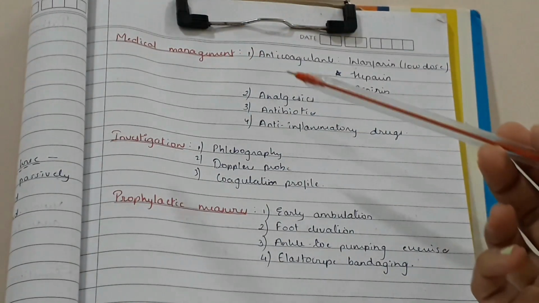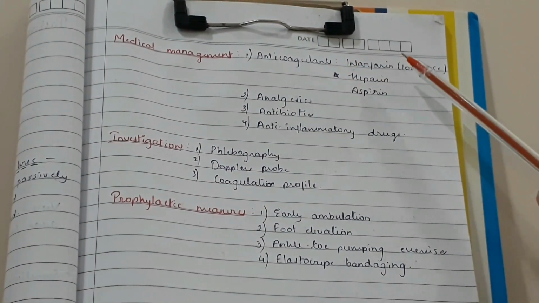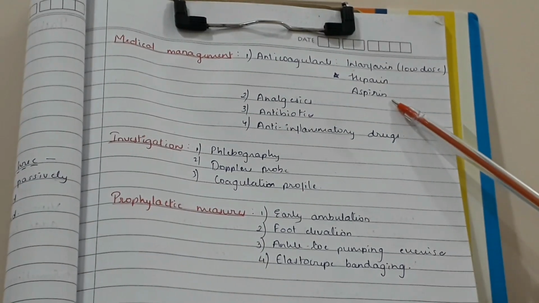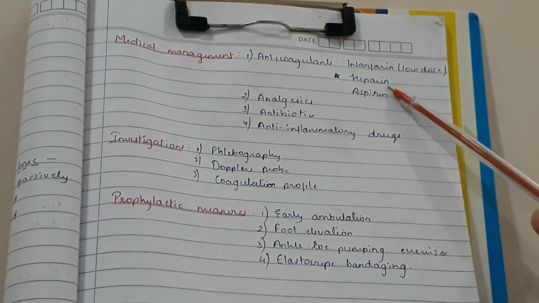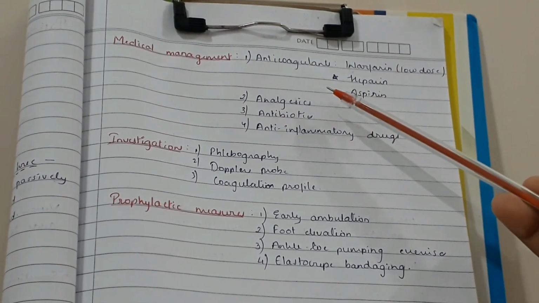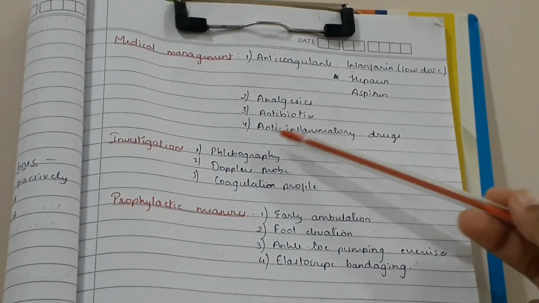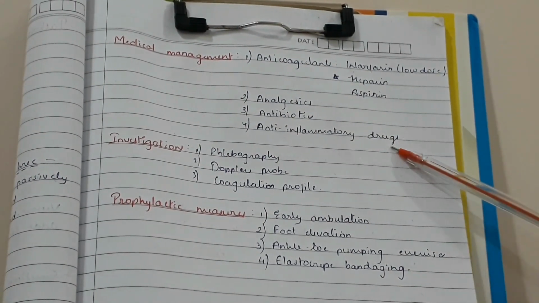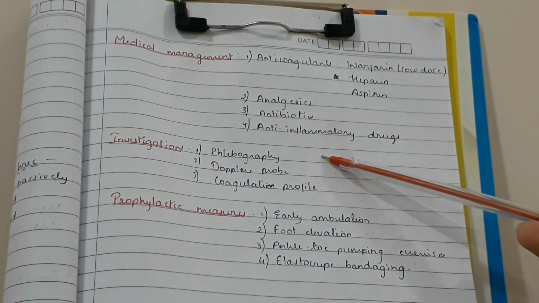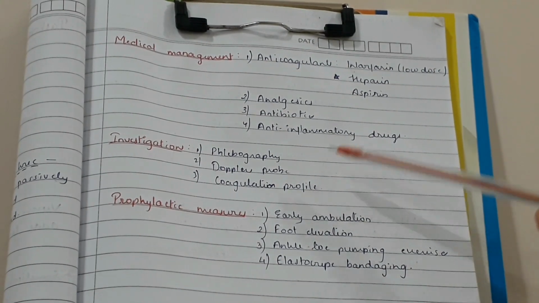Medical management for DVT is the prescription of anticoagulant drugs like warfarin, that is low dose, heparin, and aspirin. Heparin is the drug of choice in deep vein thrombosis. Analgesics, which are pain relieving agents, antibiotics, and anti-inflammatory drugs. Investigations for DVT includes phlebography, Doppler's probe, and coagulation profile.